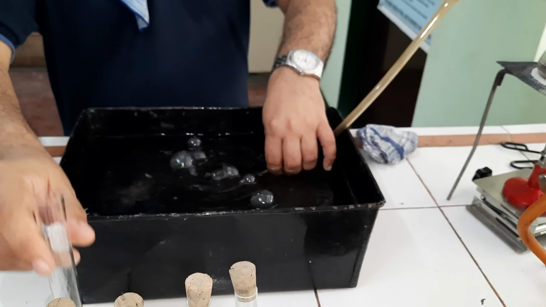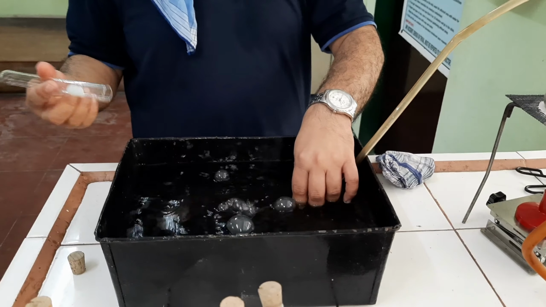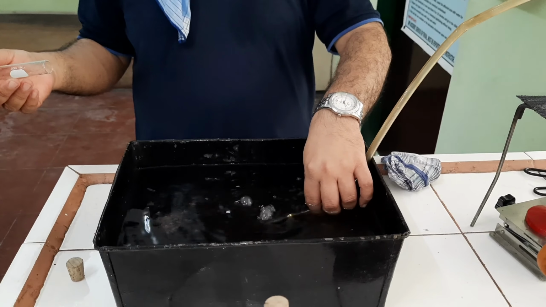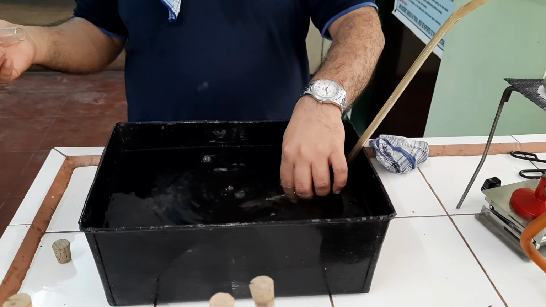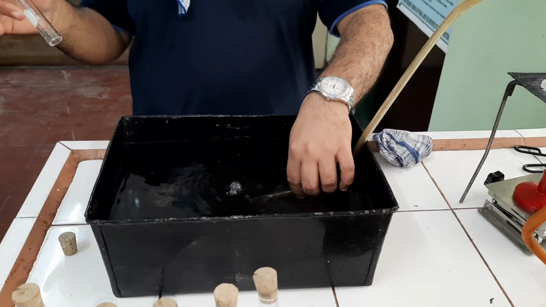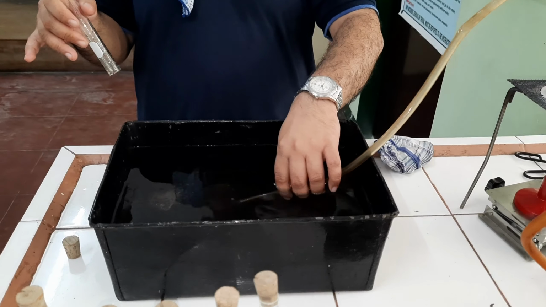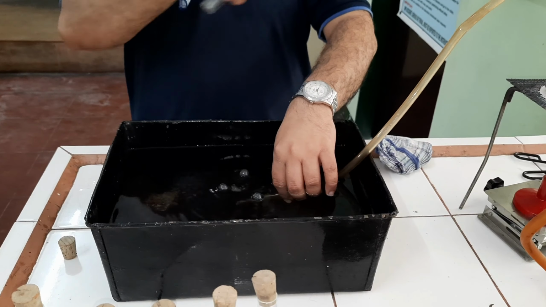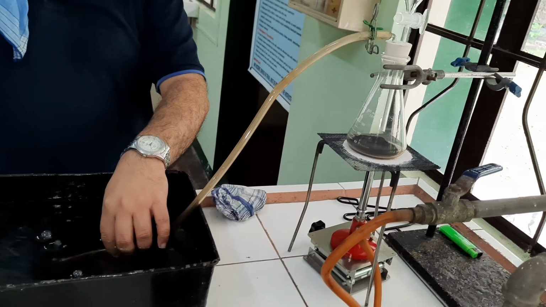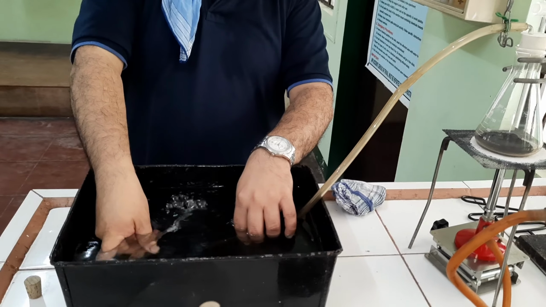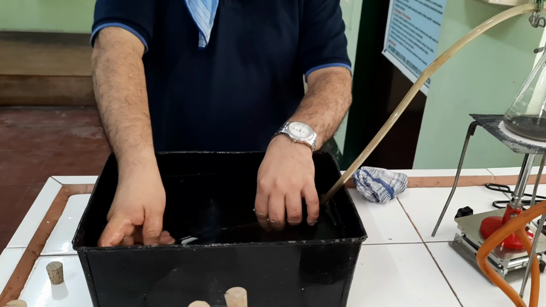Class, if you can notice, the water basin starts to deliver bubbles. This is an indication that our reaction is now taking place. So I will insert as I have instructed earlier.